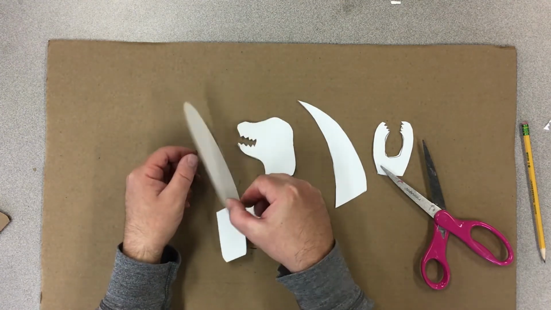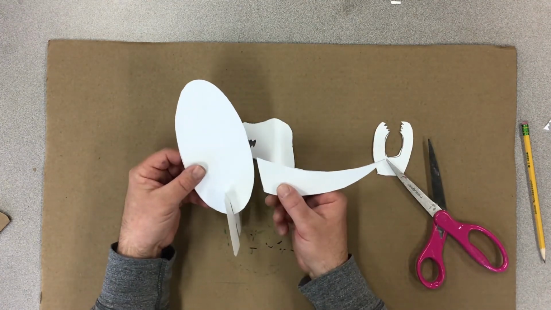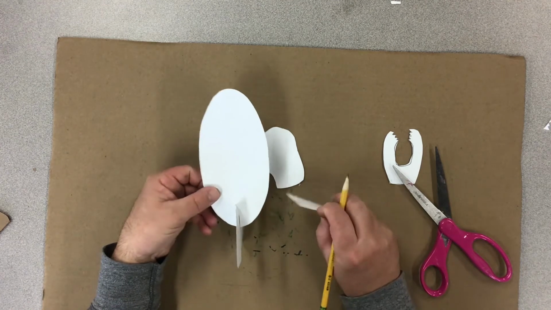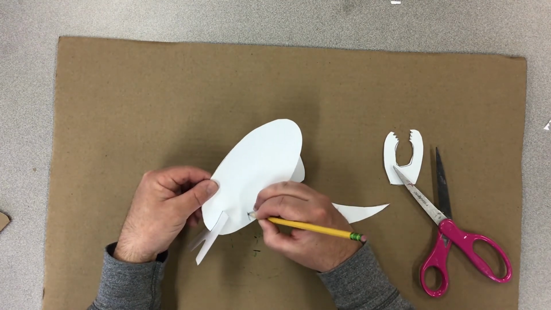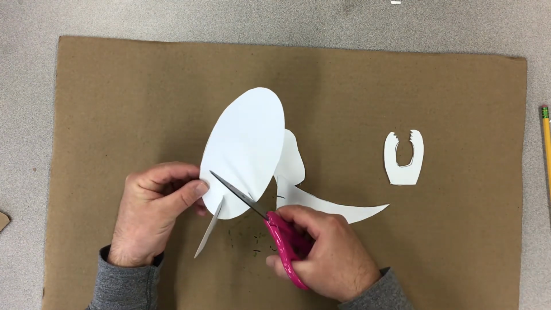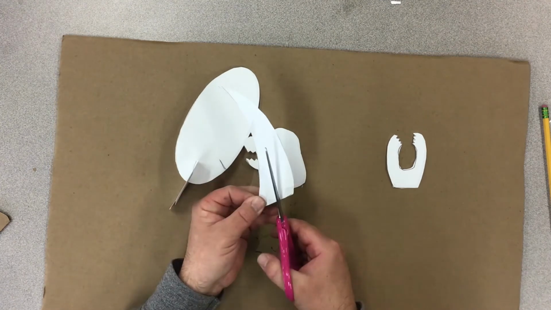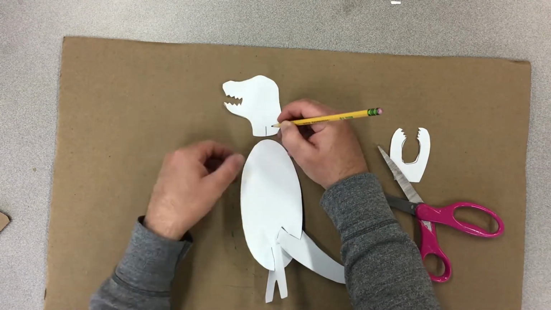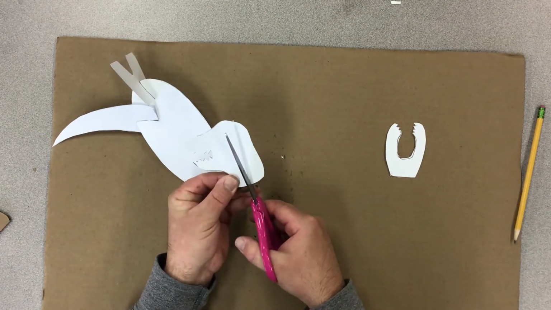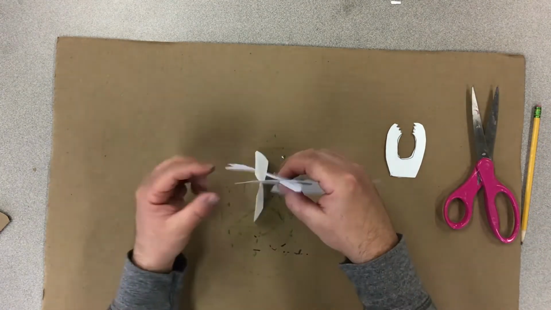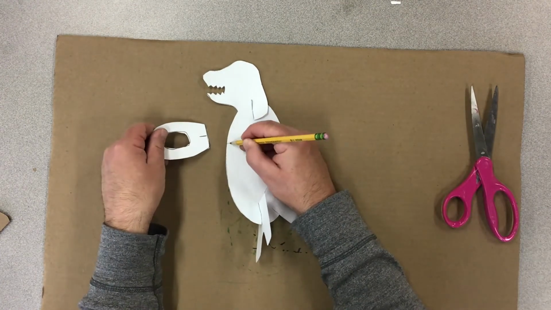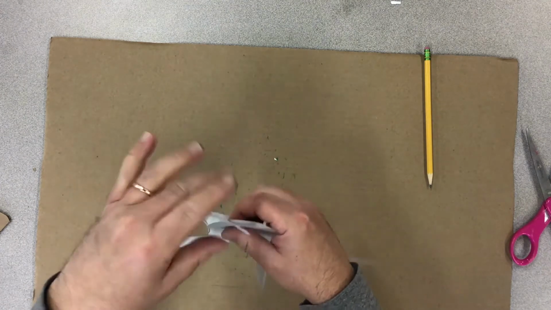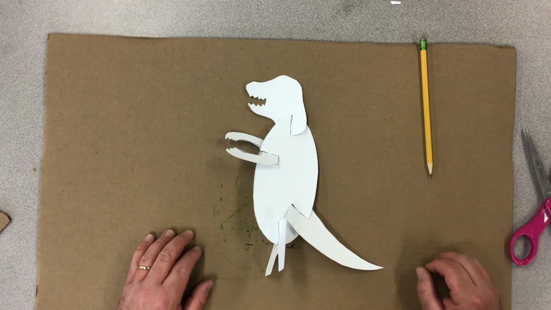So now the legs are attached to the body. I want the tail to be about here. So again, I'm going to make a cut here on the tail, and then I'm going to make a cut on the body shape as well, where the tail will fit onto the body. Now we're ready to add color to our work.